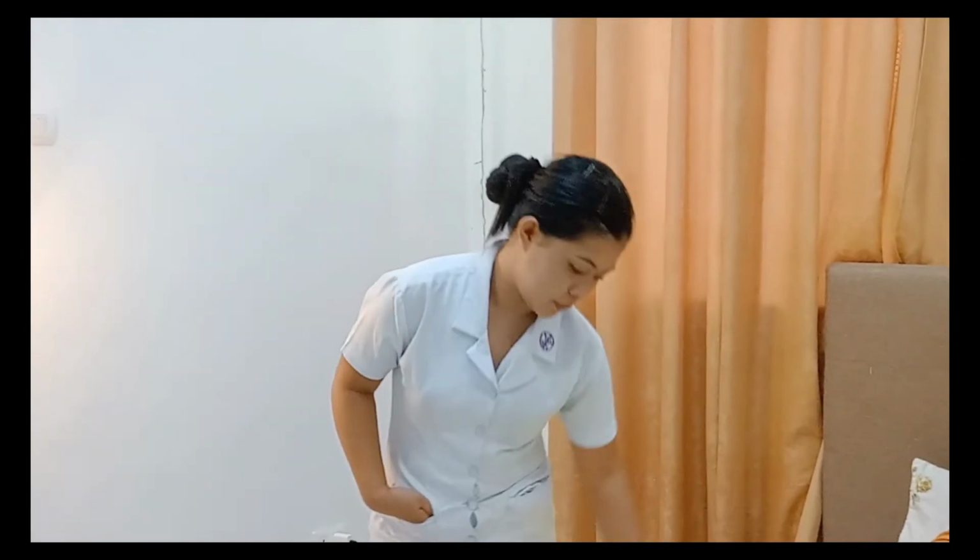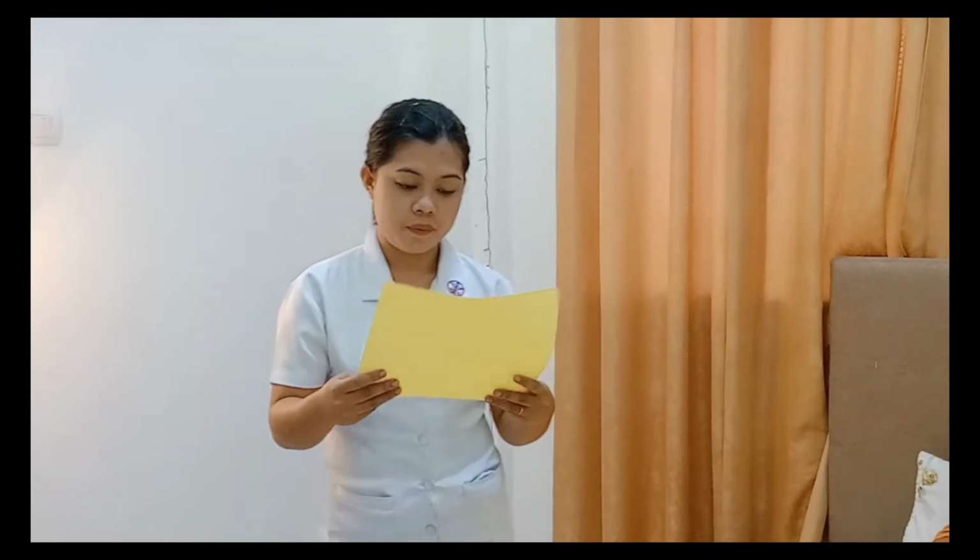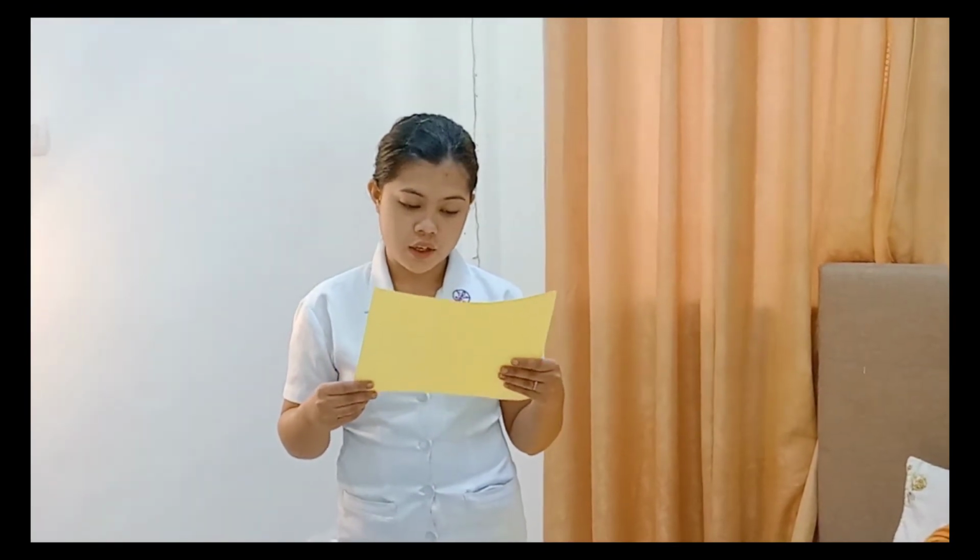Next step is to review the medical record for symptoms related to the patient's open wound. This is done for us to have an idea of what to assess on the patient's wound. So now we are reviewing the medical record for symptoms of our patient's wound. We have here a patient experiencing pain with a pain scale of 6 out of 10, with a characteristic of gnawing pain.